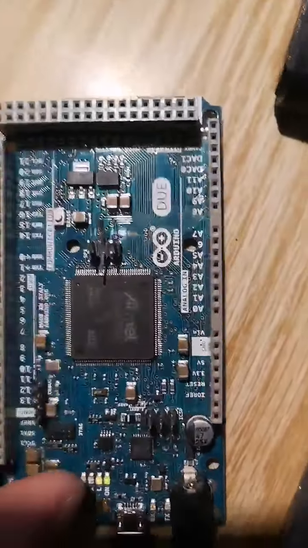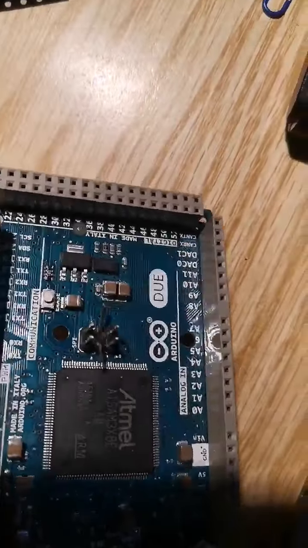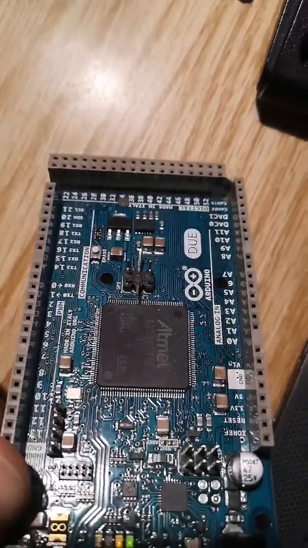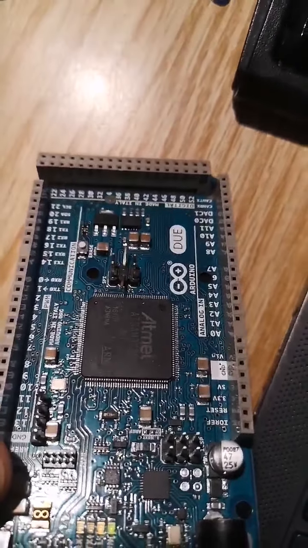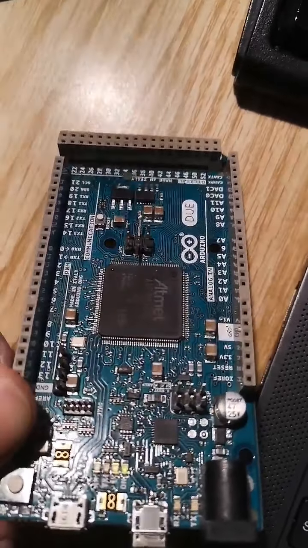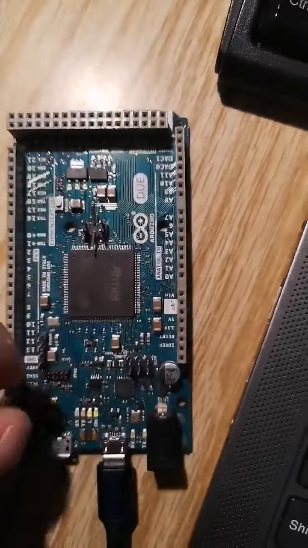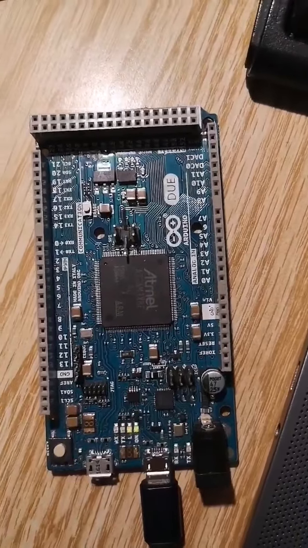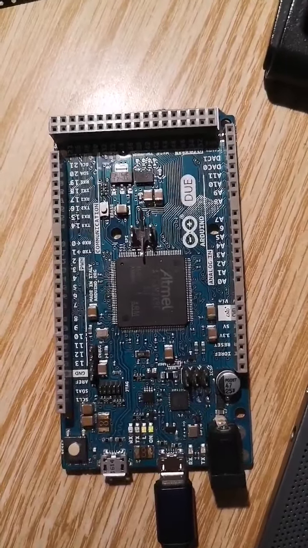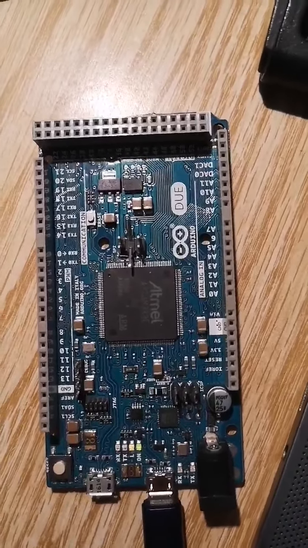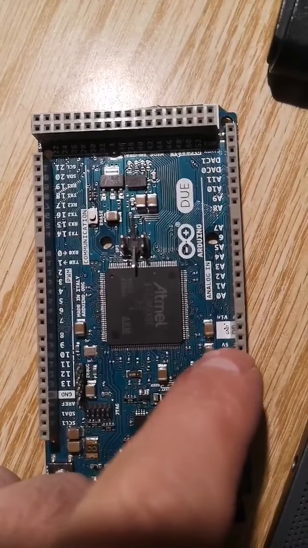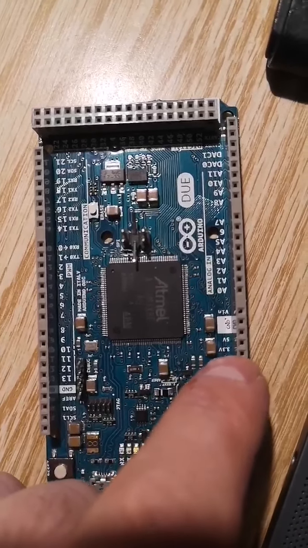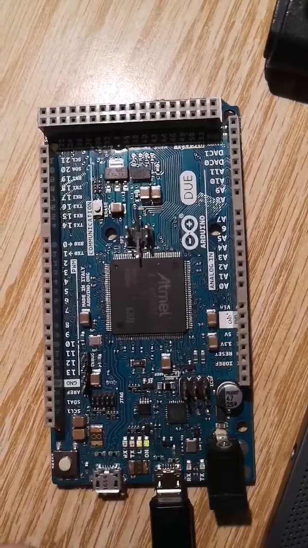here also on this side, here, this one and this one, we have two grounds for this board. They are basically short, and we have one 5-volt DC output, one 3.3 volt DC output.